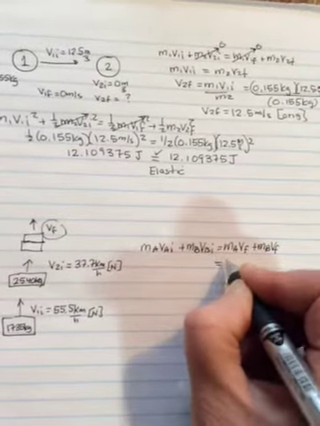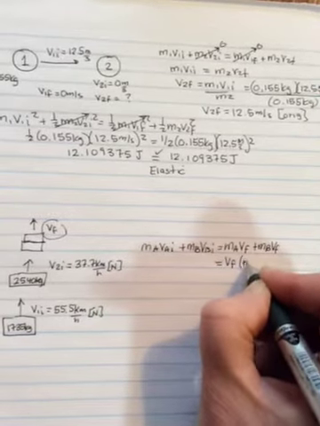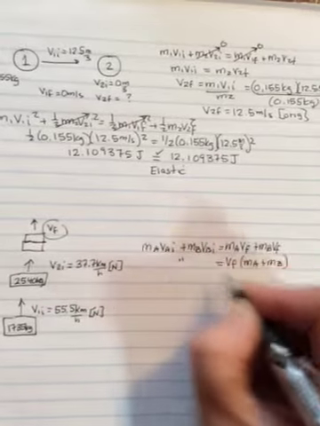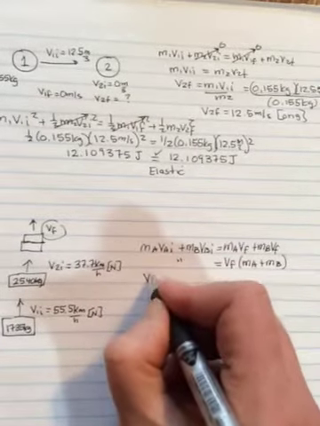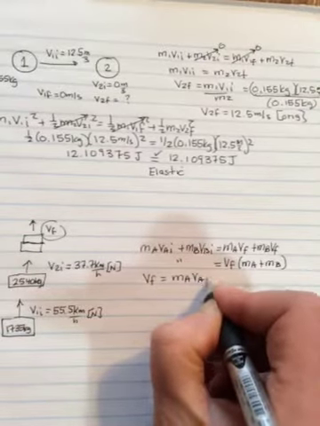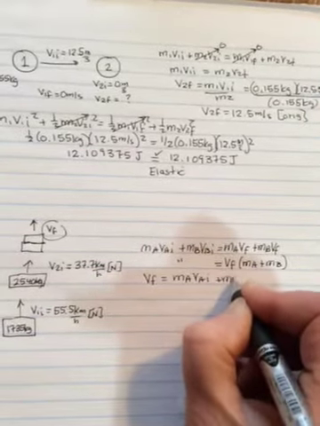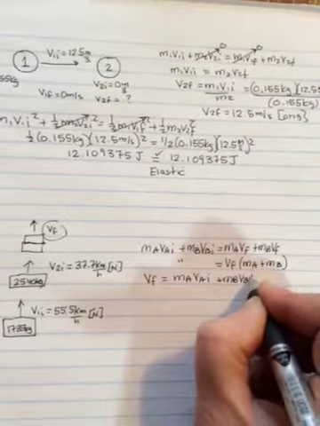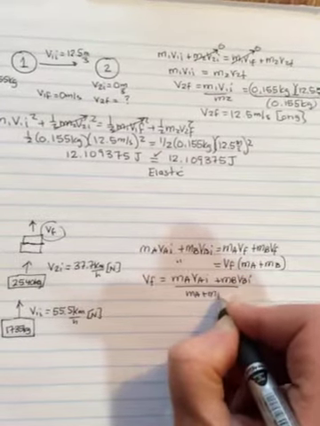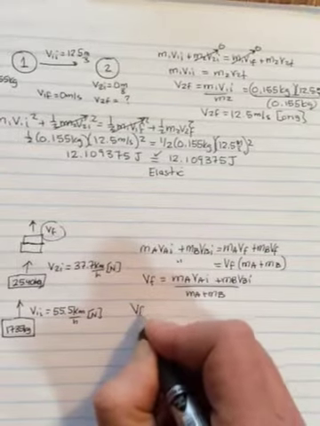And just like we did earlier, factor out your VF. So MA plus MB, this side stays the same. Now divide both sides by it. So VF is equal to MAVA initial plus MBVB initial divided by MA plus MB. Okay, and then fill in your numbers.